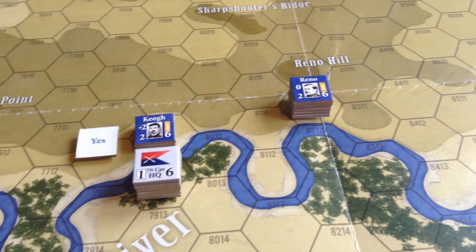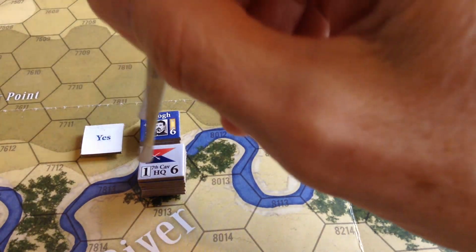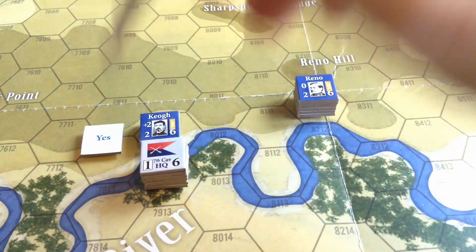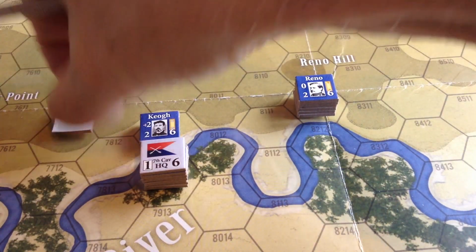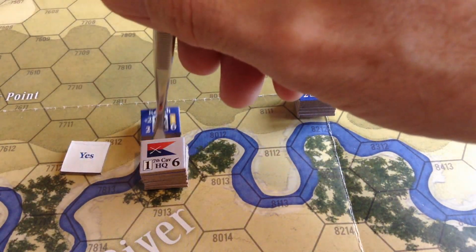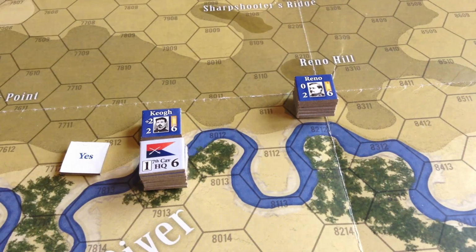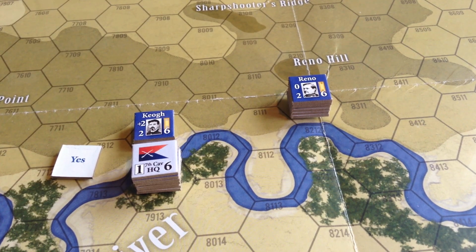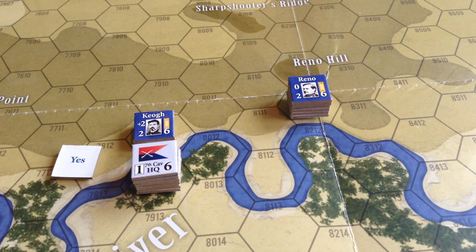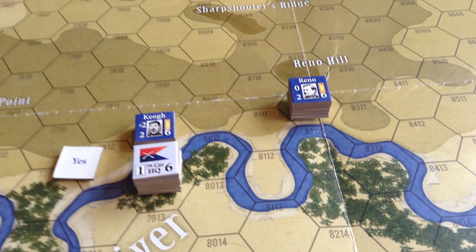Okay, for the 1500 turn, Custer wanted to find out whether this was a real ford or not. So he crossed, flipped the ford marker, and indeed it was a ford. And Keogh is right beside him on the other side. Reno is trying to catch up with Custer's column. Now, I did mention that the reinforcements I had to come on turn 4. You have some variability for that, so I chose to have Benteen's column come on the next turn.